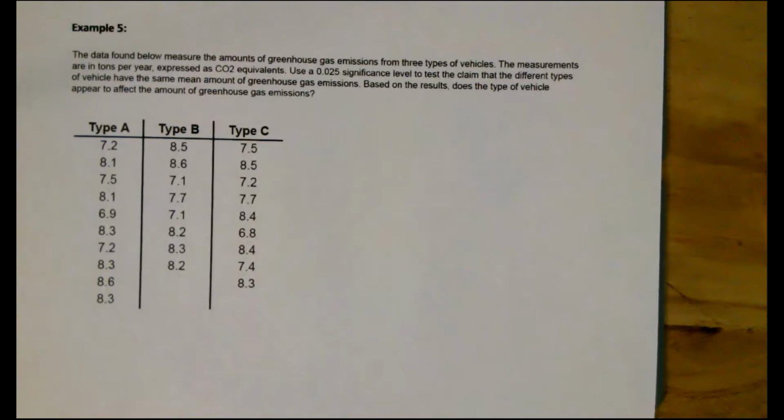Okay. Finally, example 5 says this: the data found below measures the amounts of greenhouse gas emissions from 3 types of vehicles. The measures are in tons per year expressed as CO2 equivalents. Use a 0.025 significance level to test the claim that the different types of vehicles have the same mean amount of greenhouse gas emissions. Based on the results, does the type of vehicle appear to affect the amount of greenhouse gas emissions?